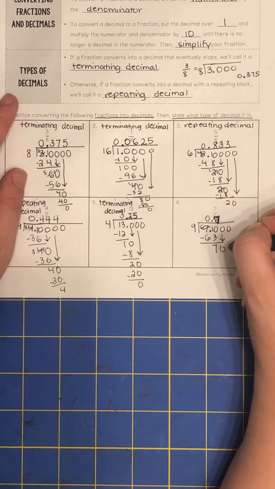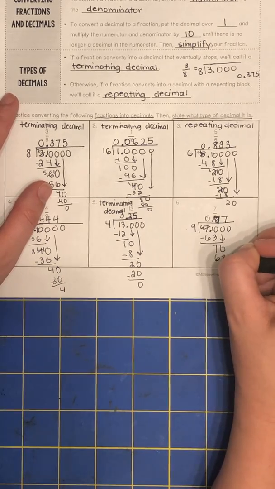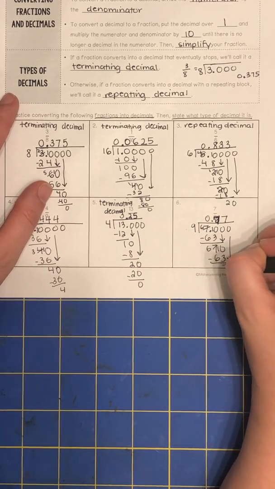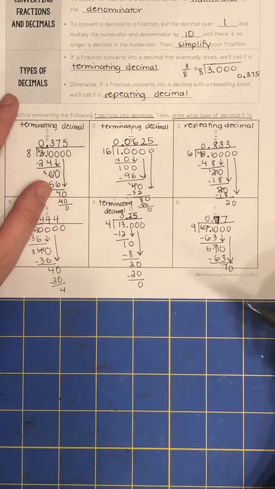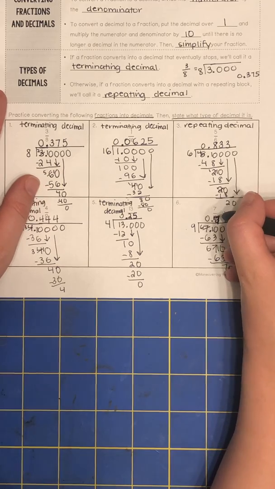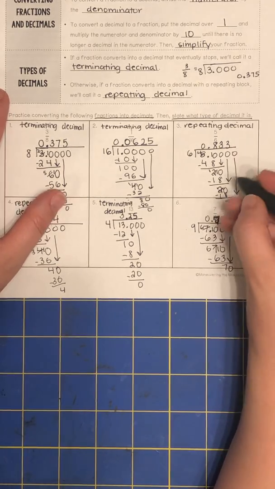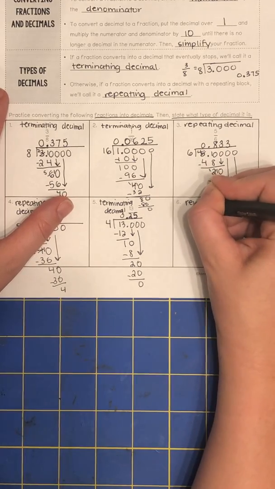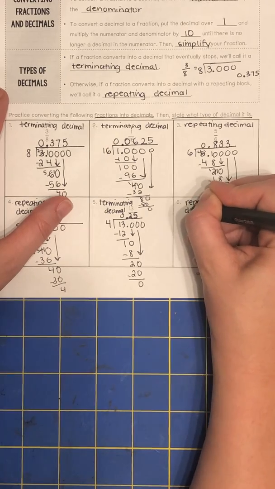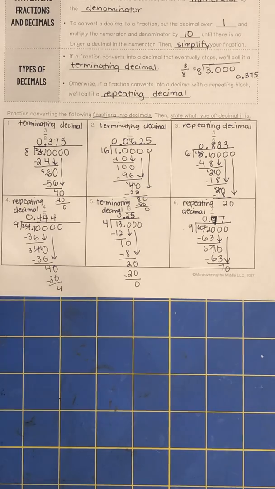So 9, again, is going to go into the same number, 70. It can go in 7 times, and 7 times 9 is 63. If we regroup and subtract that, we're going to get 7, and we're going to bring down another 0. So this is just going to be repeating a 7 over and over again. If we remember that math rule, that anytime 9 is a denominator and there's a single digit numerator over the top of it, it's going to be a repeating decimal.